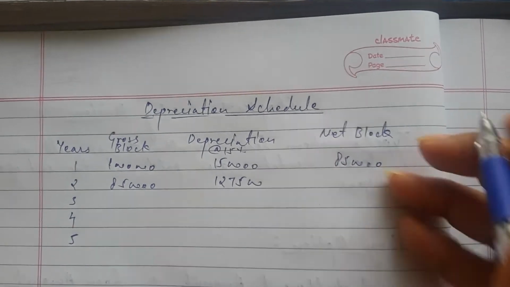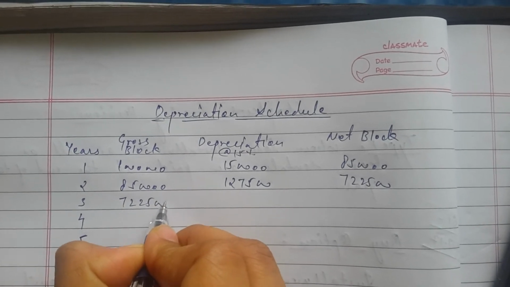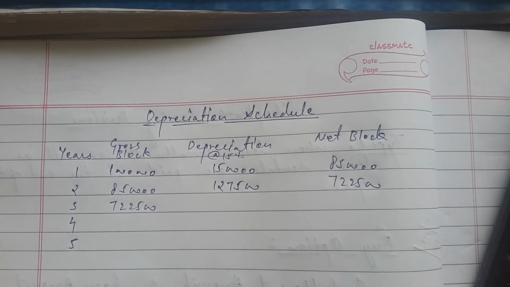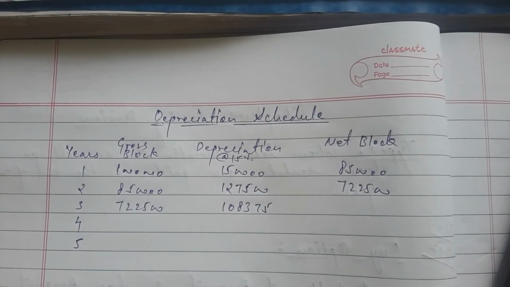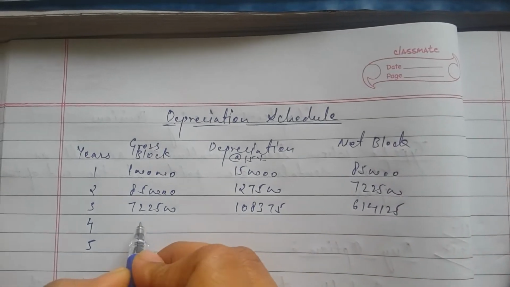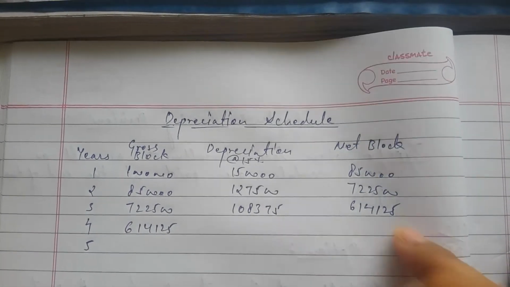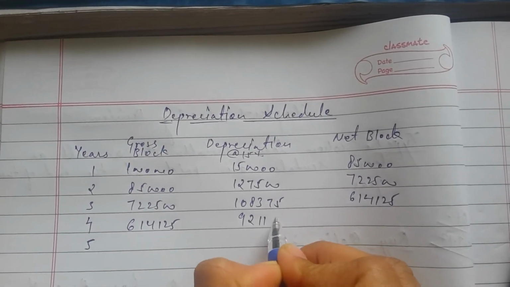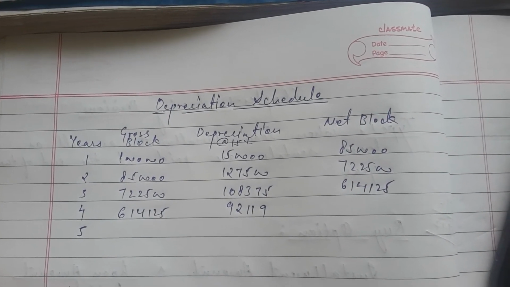Then just find out the net block. It's 7,22,500. Then 15% on 7,22,500 is 1,08,375. Then the net block is 6,14,125. Then 15% on this is 92,119. Then we need to find out the net block.